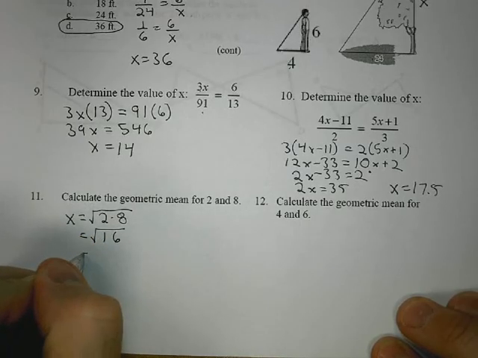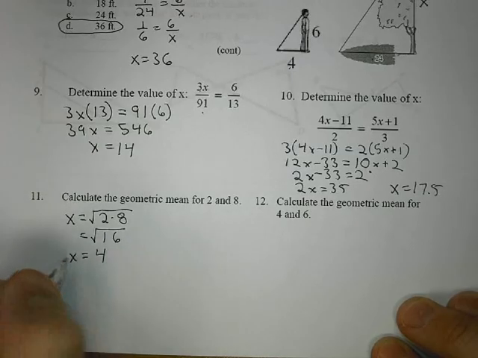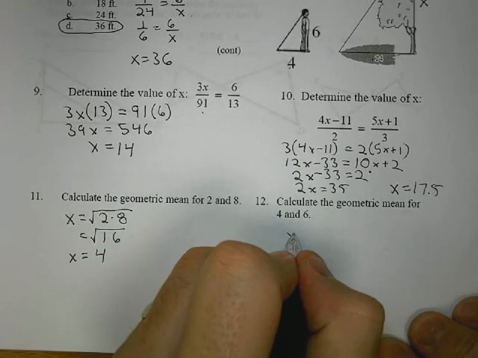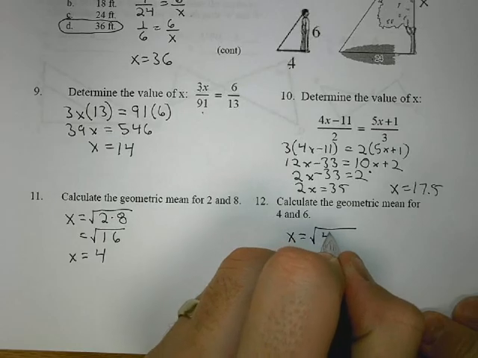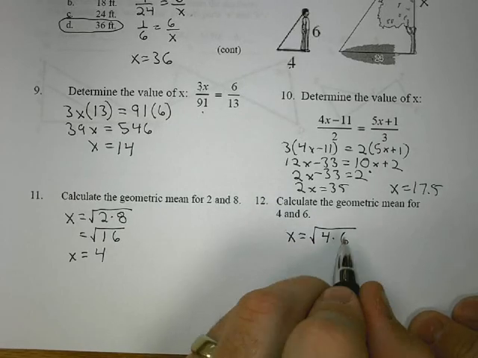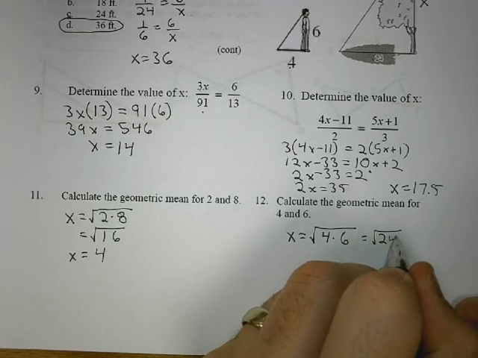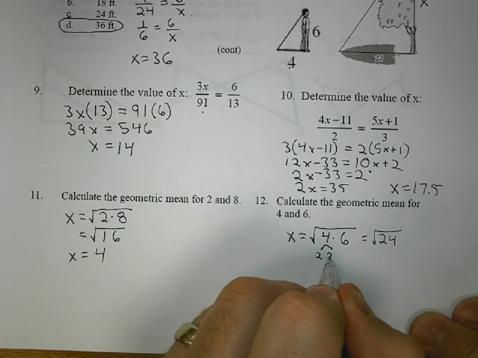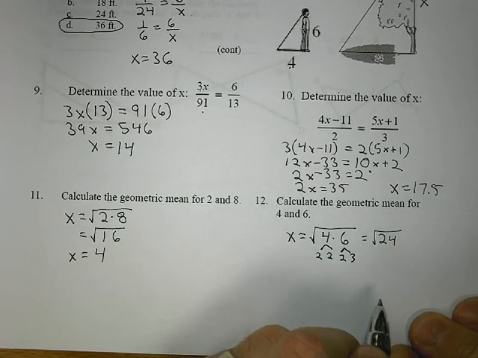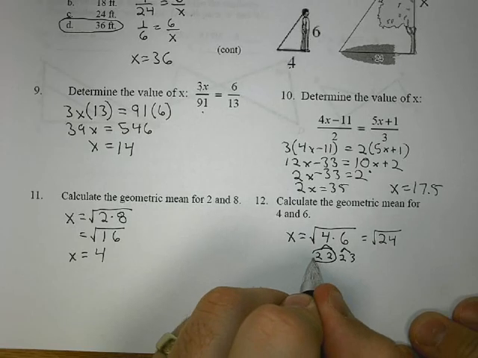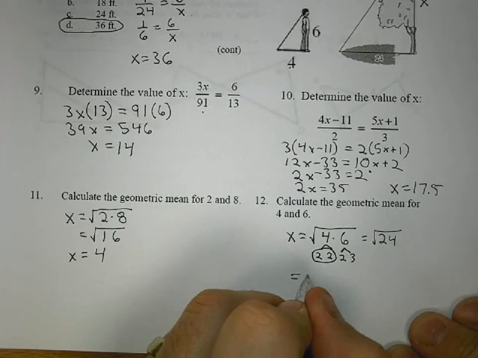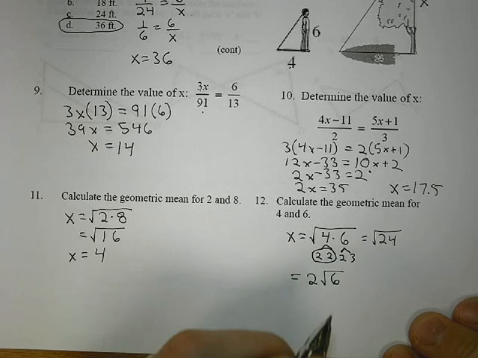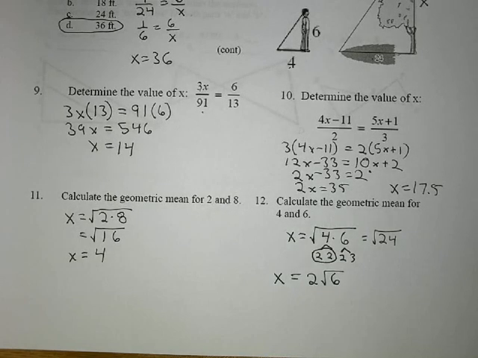For number 10, we're going to do cross product again. 3 times 4x minus 11 equals 2 times 5x plus 1. We get 12x minus 33 equals 10x plus 2. I'm going to subtract 10x from both sides, which leaves me with 2x on this side. I'm going to add 33. That gives me 2x equals 35. Once I divide by 2, I get x is 17.5.